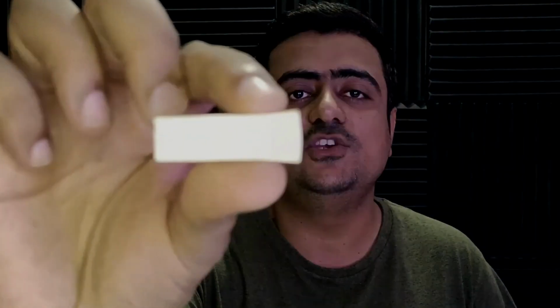Today we are going to unbox the Kingston DataTraveler USB 3.2 second generation. They claim their speed is 200 MB per second data transfer speed. So I decided to move from 3.1 to 3.2 USB. Previously I was using a Samsung 3.1 USB device.